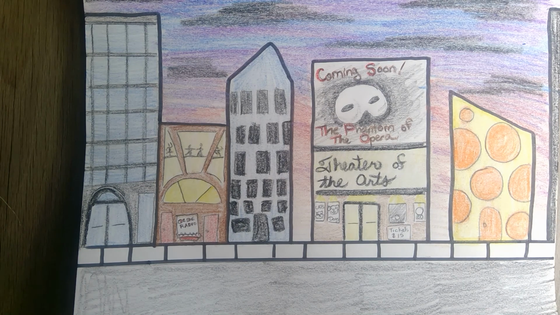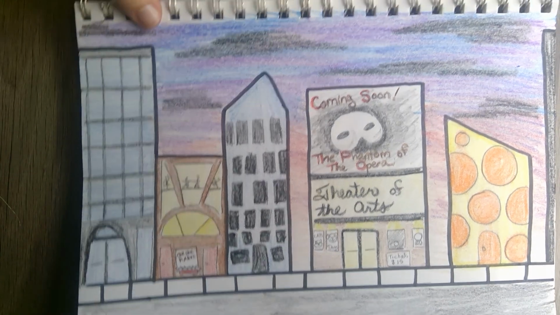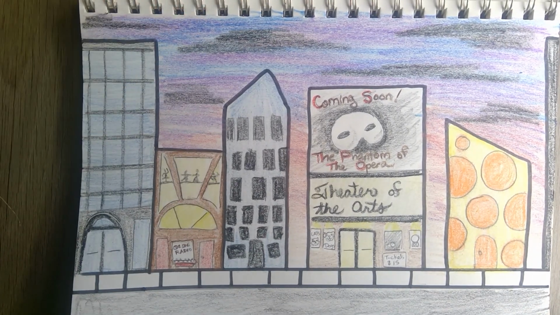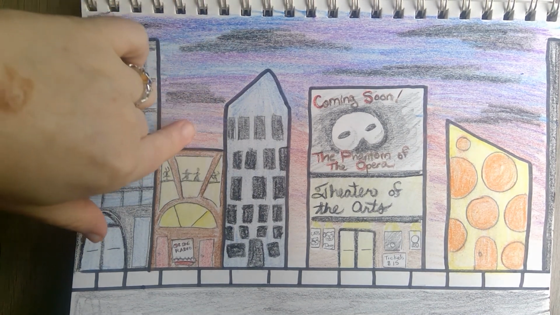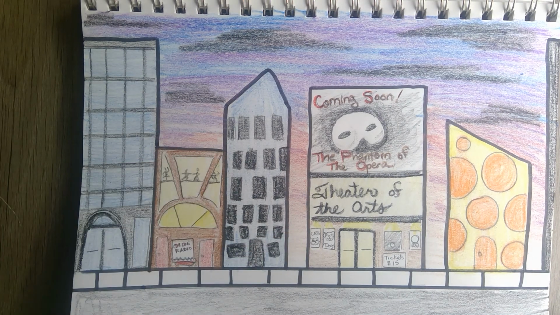So I looked up what different sunsets might look like, and this is what I chose. I chose to go from what's called a gradient, where you go from one color to another color, of blue to purple to red and a little bit of orange. So that's what I did for my project.